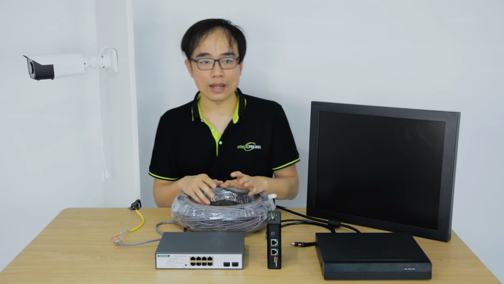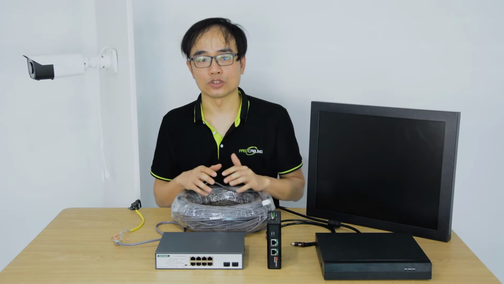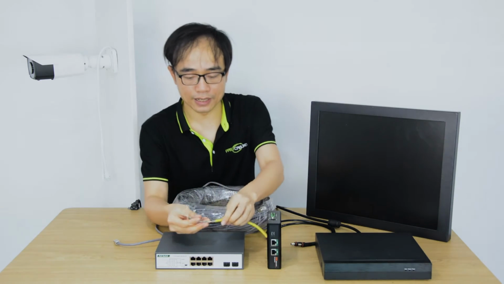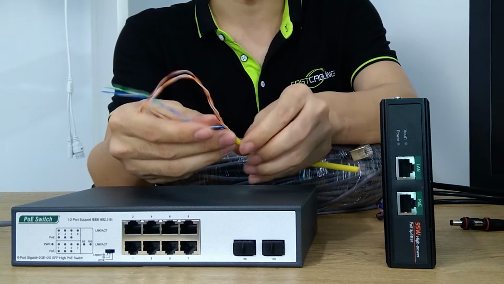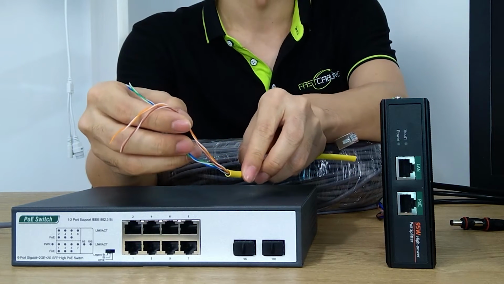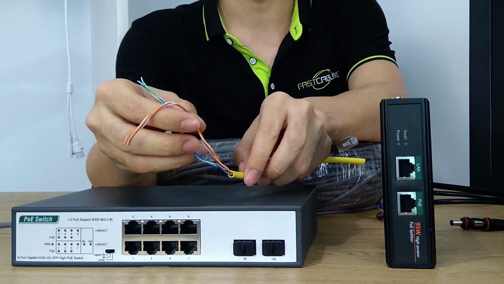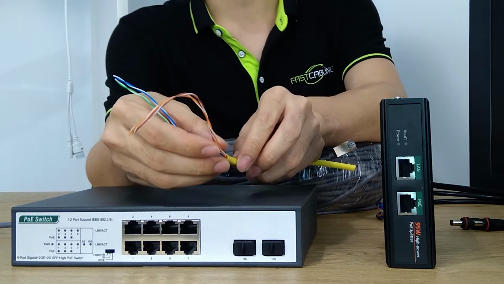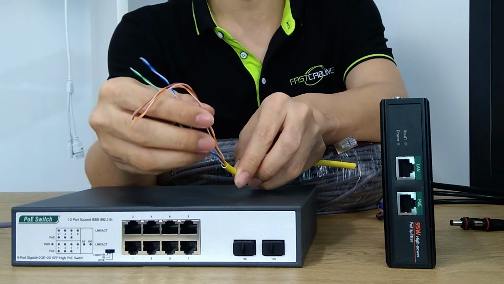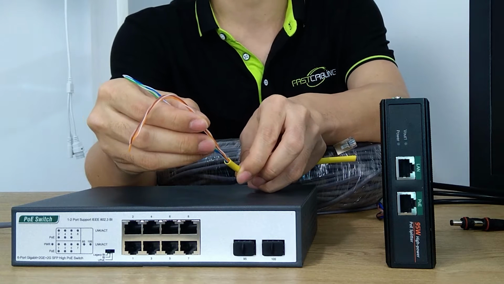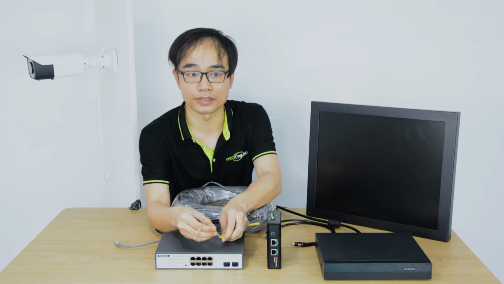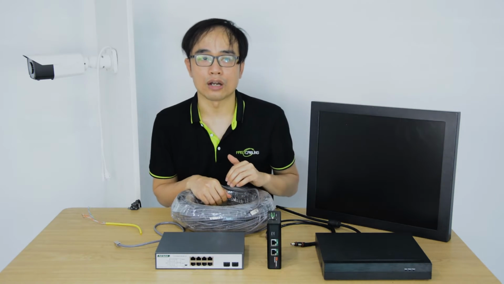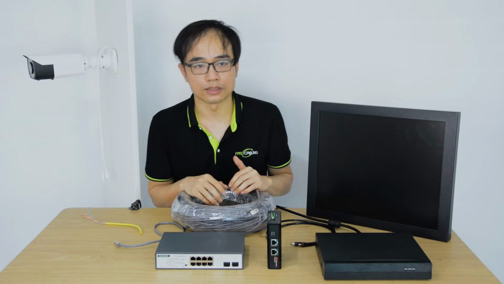So why, and what makes PoE able to transmit such high power? This is the Ethernet cable. You can see there are 4 twisted pairs. In the legacy PoE, only half of the twisted pairs are employed to transport the power. In the latest 95 watt PoE, all 4 twisted pairs are used to transport power as well as the data.